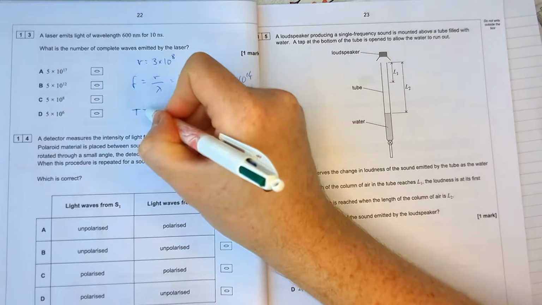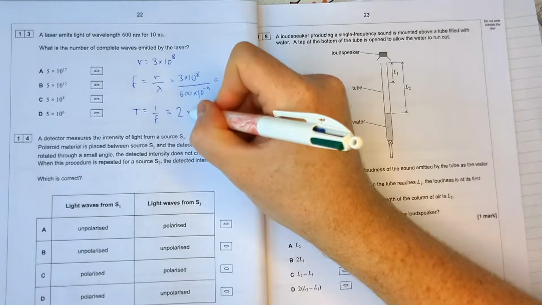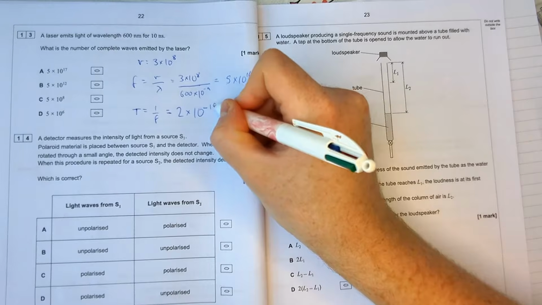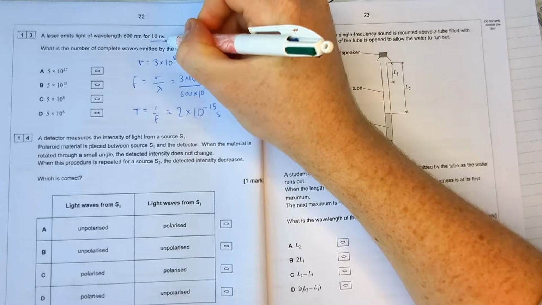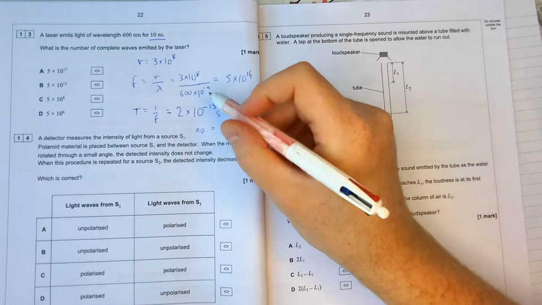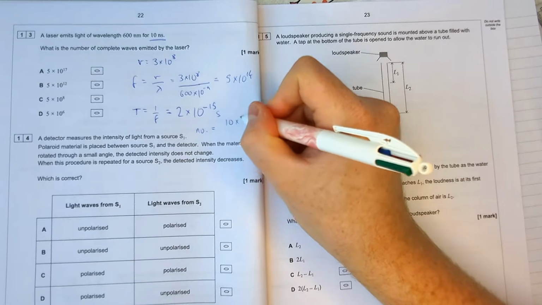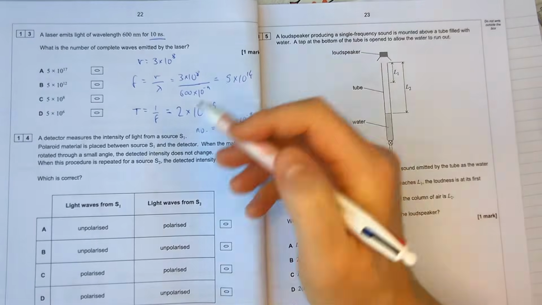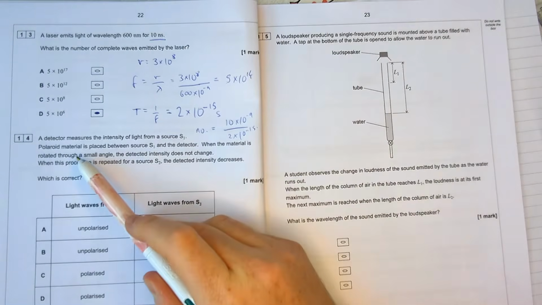Well, once we work that out, we can then work out the time period. So time period is 1 over that, and the time period means the time for one wave. So if I do 1 divided by 5 times 10 to the 14, gives me 2 times 10 to the power minus 15. So that's the time taken for one wave, and the total time I've got is 10 nanoseconds. So the number of waves is just going to be equal to the time that the laser's on for divided by the time period of 1. So 10 nanoseconds divided by 2 times 10 to the power minus 15 is going to be equal to 5 times 10 to the power 6. So option D.